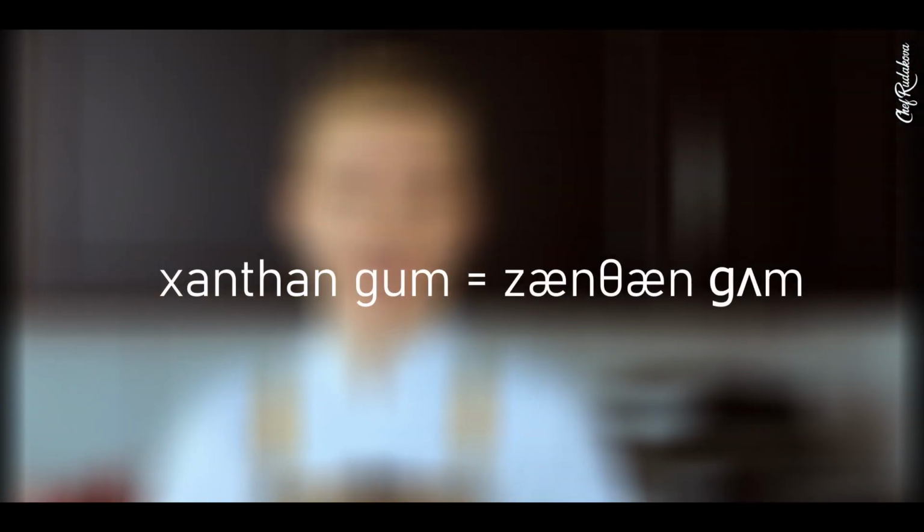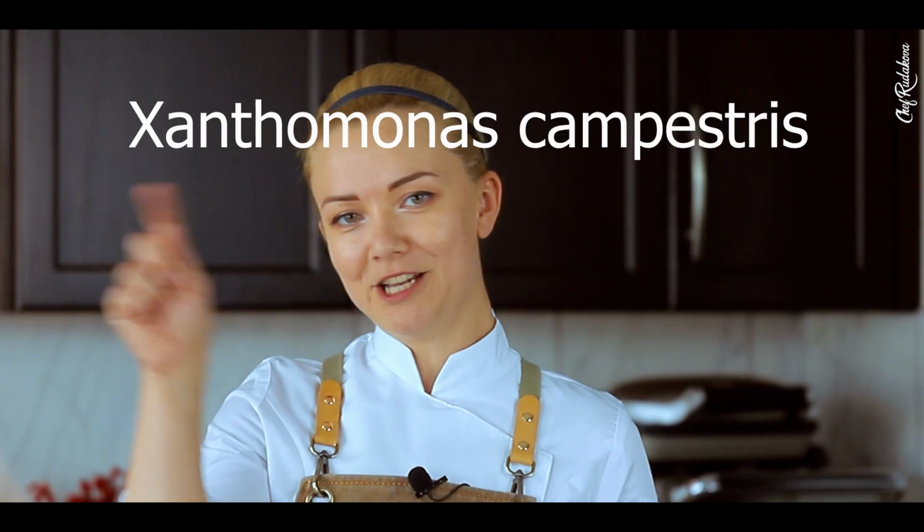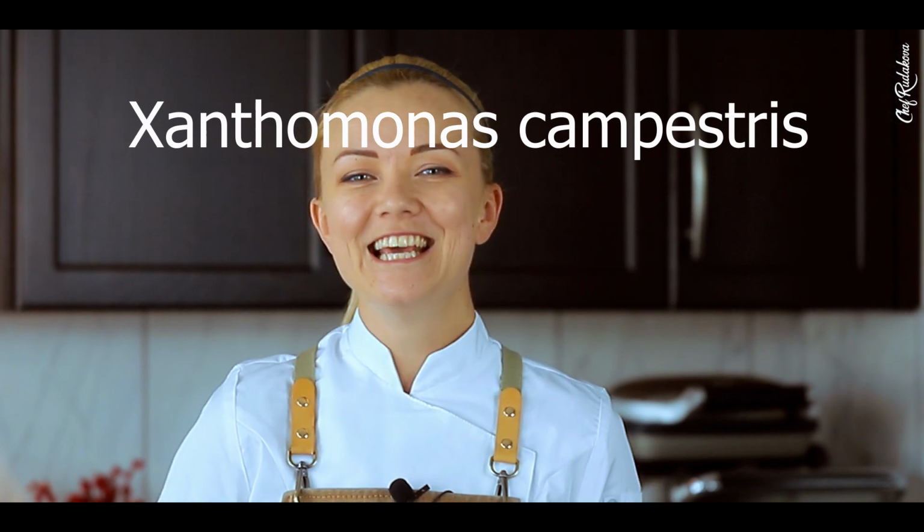Xanthan gum, pronounced with Z, not X, and why, I don't know, you can ask Google about that. But anyway, xanthan gum is actually a natural ingredient and there's nothing to worry about. It occurs naturally through fermentation of bacteria, whose name I can't pronounce, but I will write it on the screen so you know, on sucrose and glucose. So if you think about kimchi or sourdough bread, it's the same thing. It's made through fermentation of bacteria.